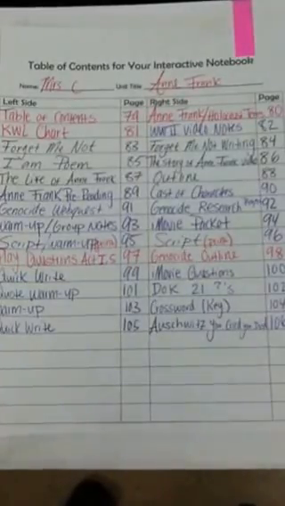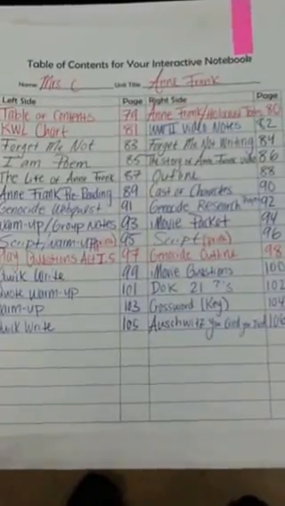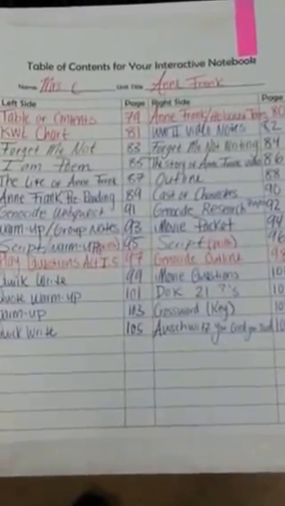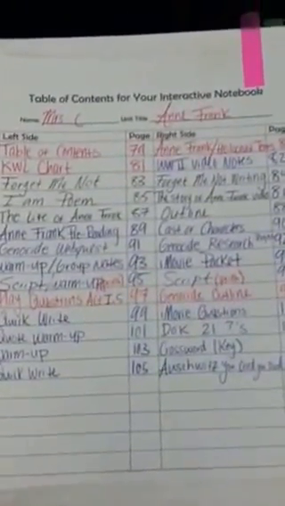This is a video to help you get ready for the Anne Frank and Research ISN test. On page 79, there should be a table of contents completely filled out to page 106. On page 80 is the glossary and historical terms we used while reading the Diary of Anne Frank. On page 81 should be your KWL chart.